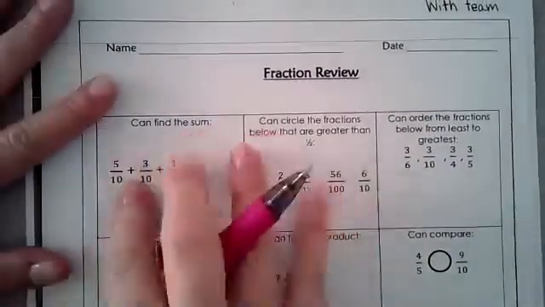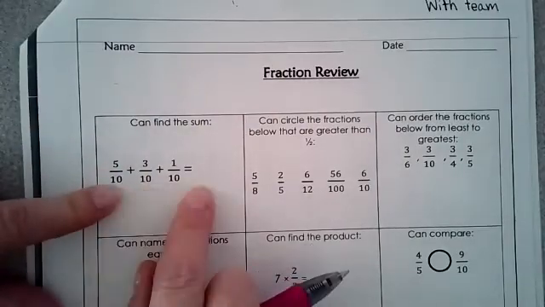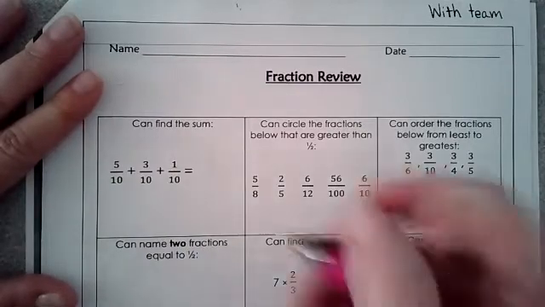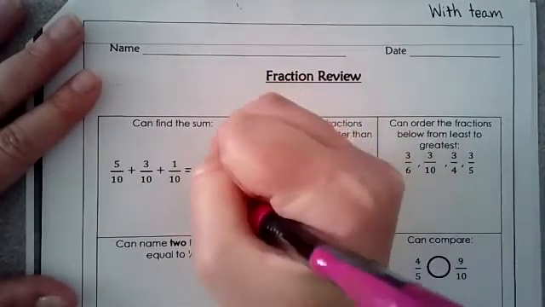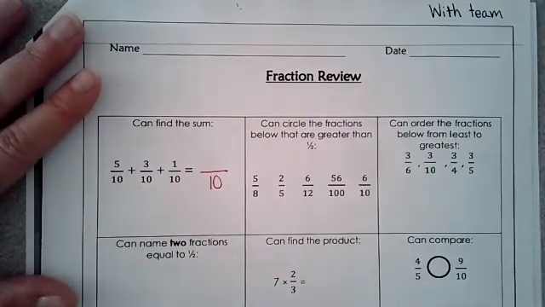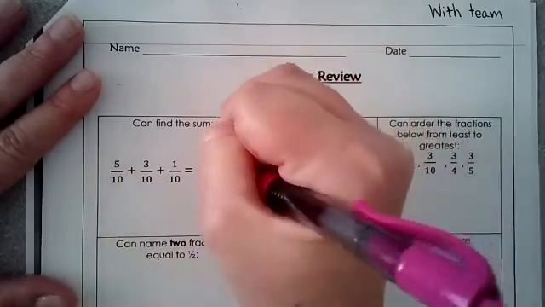All right, so starting with the first block, if the denominators, which is the bottom numbers, are the same, then you can simply add the numerators. So you never add denominators, so you know that 10, 10, 10 is going to just stay 10. Then add the numerators. 5 plus 3 plus 1 is 9.